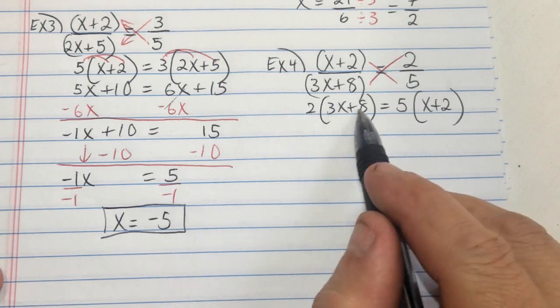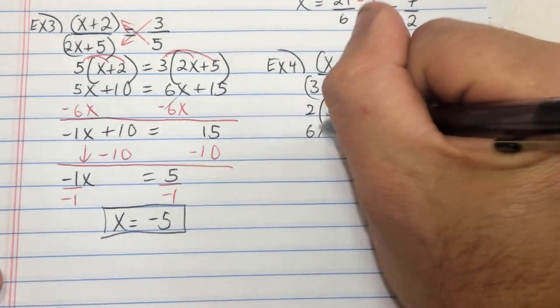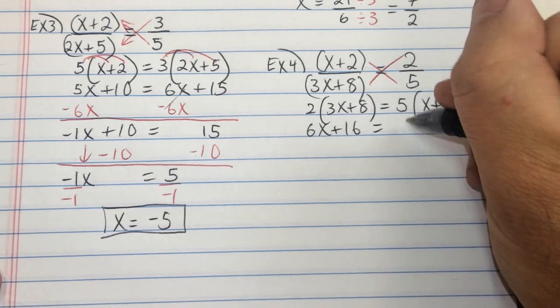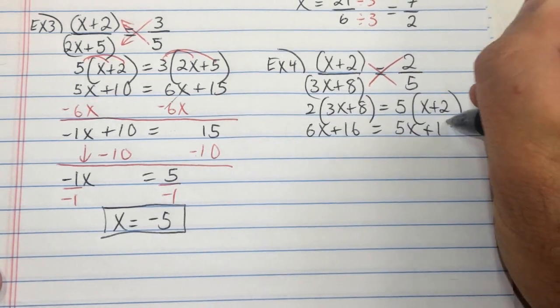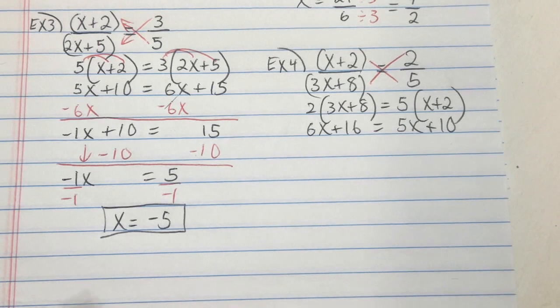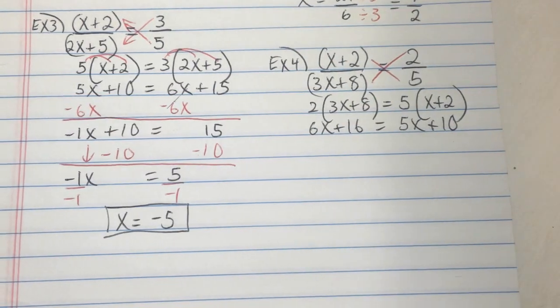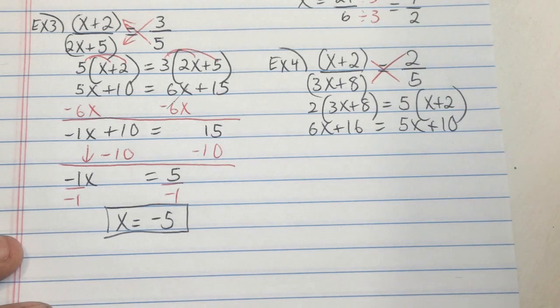We're going to distribute the 2 into both numbers, 6x plus 16. And we're going to do the same thing on this side, 5x plus 10. And again, we're going to kind of speed this up a little bit. I'm going to show you how I can kind of do 2 steps at once.